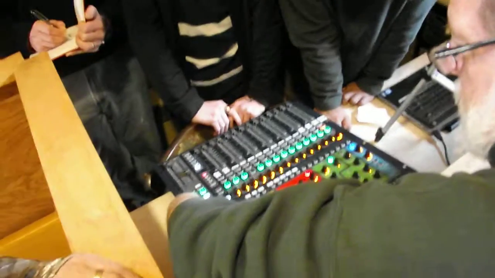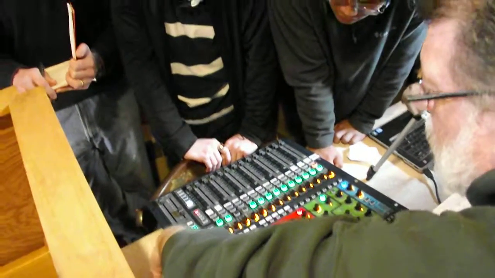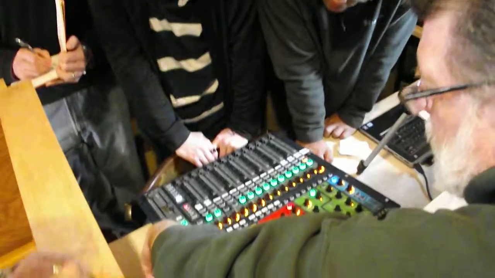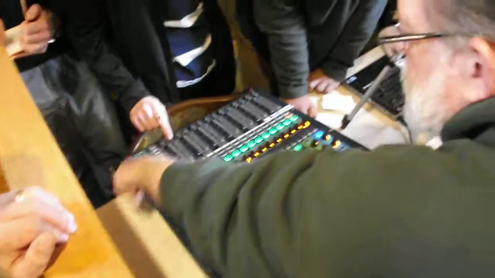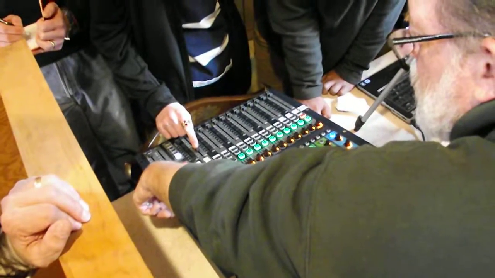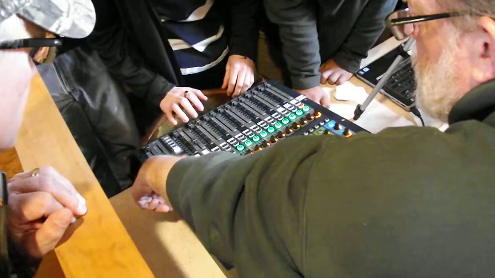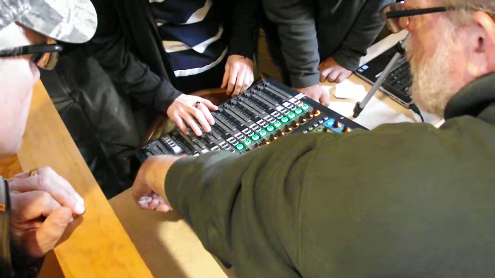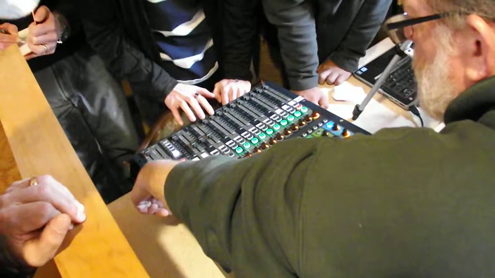No, rarely. All right, no problem. So he's going to be using lav number 1. Bring up lav number 1 to just slightly below the 0. Bring up pulpit and lectern to slightly below 0. And bring up choir to below 0.